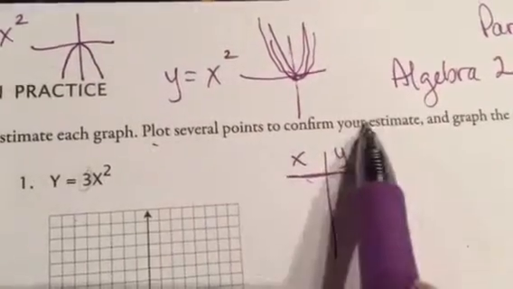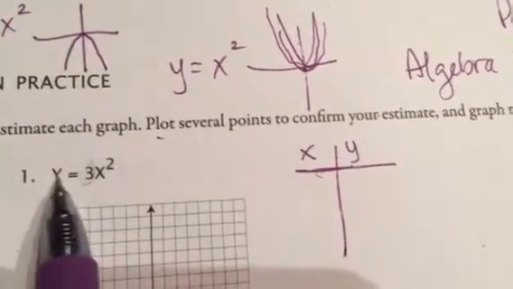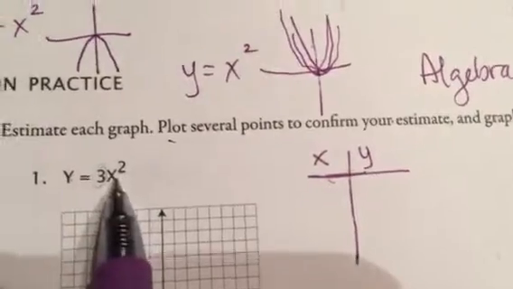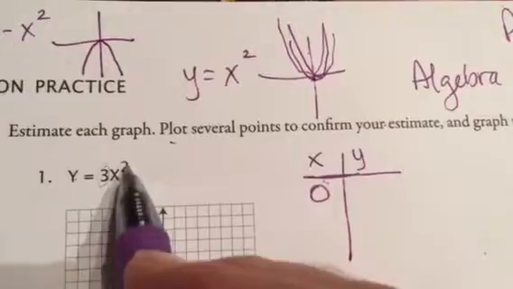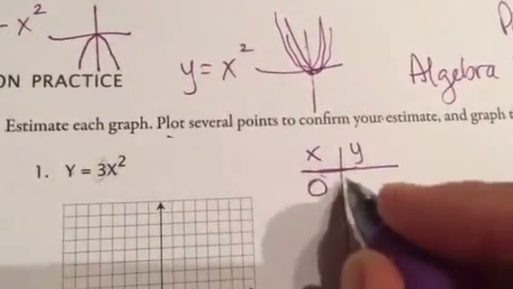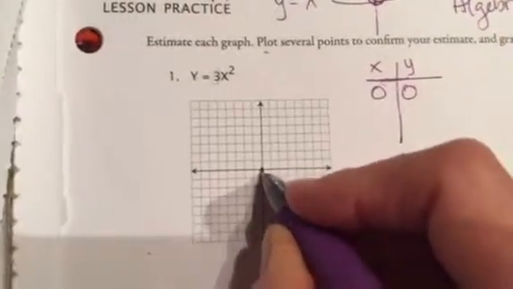Another way you can tell that is the lovely t-chart. It says plot several points to confirm. Since this is solved for y, that means the y is all by itself. I'm going to plug in values for x. So if I plug in a 0, and see what you get. 0 squared is 0. 0 times 3 is 0. So there's your vertex, 0, 0.